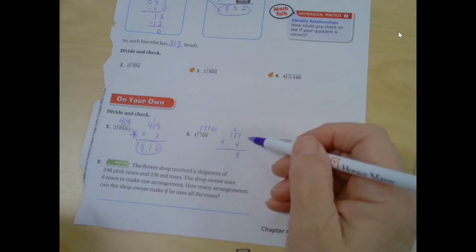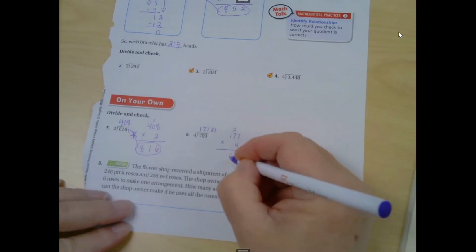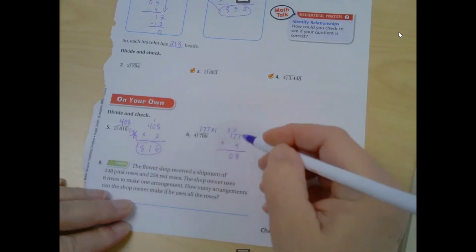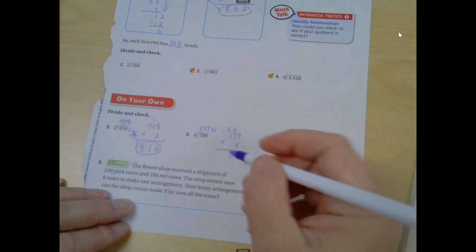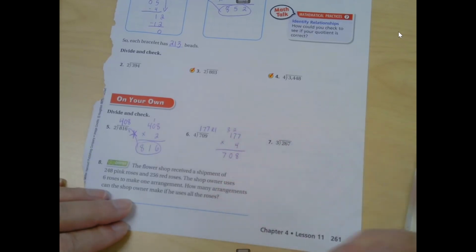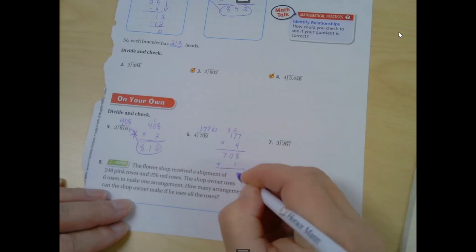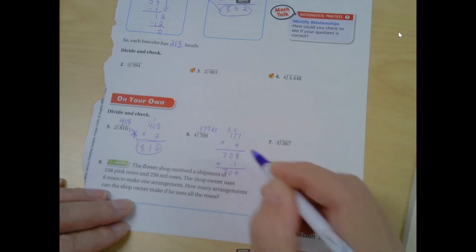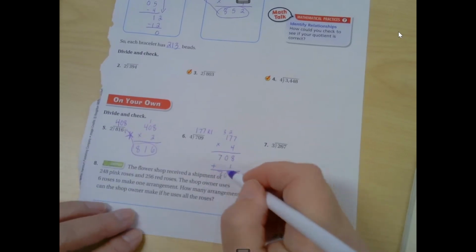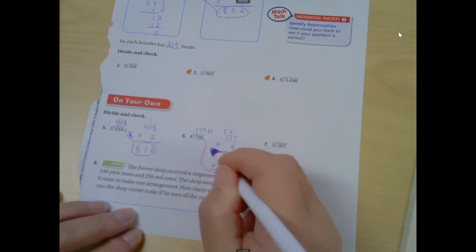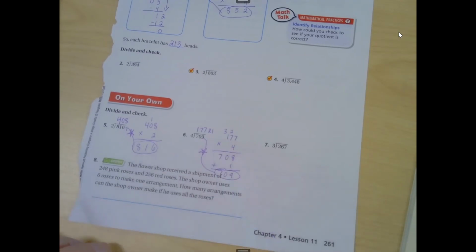Plus 2, 28, 29, 30. Carry the 3. 4 times 1 is 4. Plus 3 is 7. Not done yet. I have to add in the remainder. And I got 709, which means we did the problem correctly.